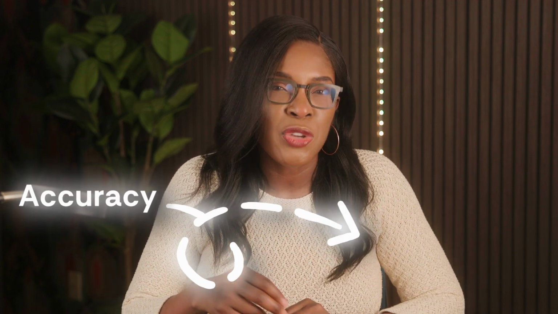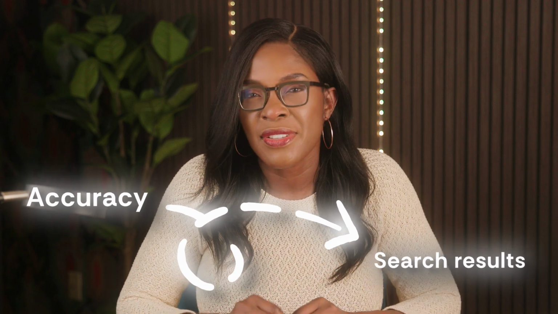By adding those constraints, you're telling the AI to focus on the most relevant data for your specific question. It's a simple way to improve the accuracy of your search results and get more relevant studies faster.